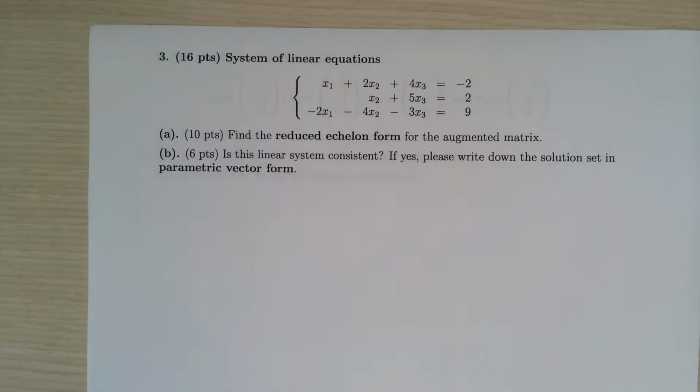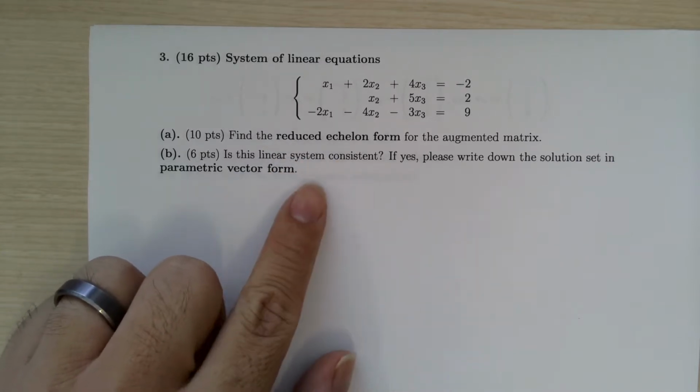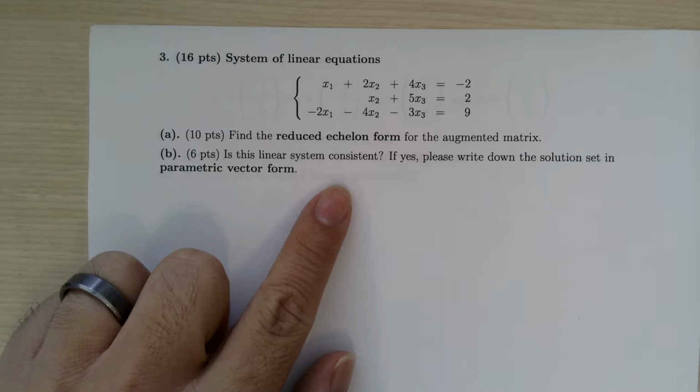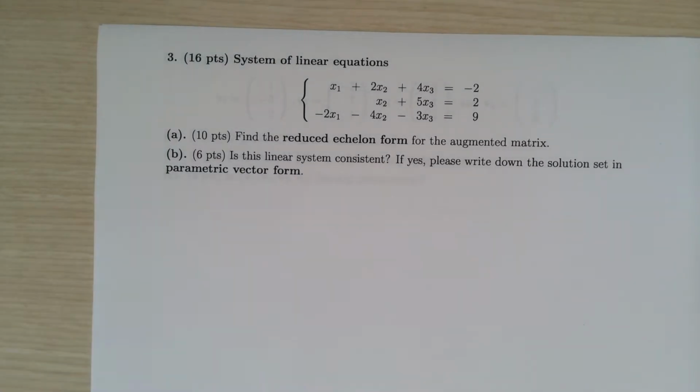Okay, another question here. A system of linear equations is given here: x1 plus 2x2 plus 4x3 equals minus 2. x2 plus 5x3 equals 2. Negative 2x1 minus 4x2 minus 3x3 equals 9. Find the reduced echelon form, and then check if this linear system is consistent. If it is, write down the parametric vector form.